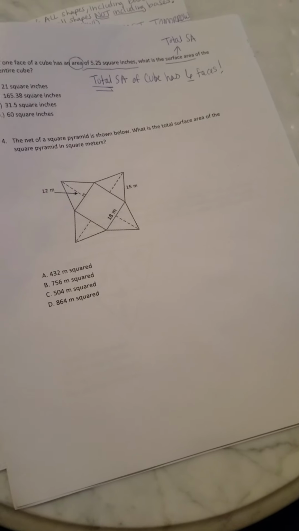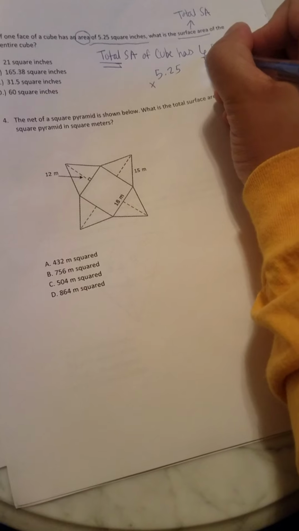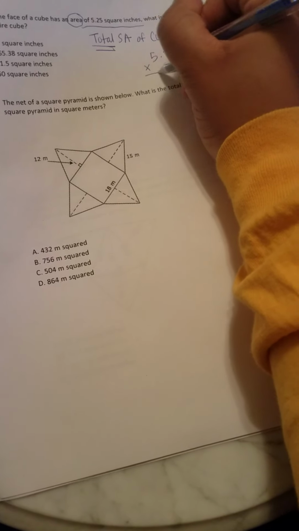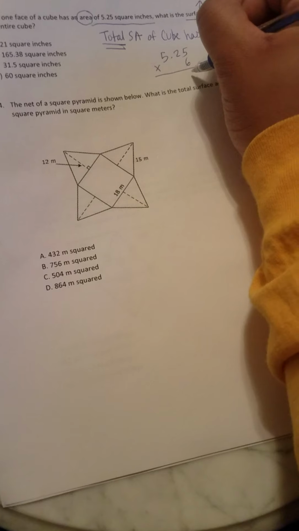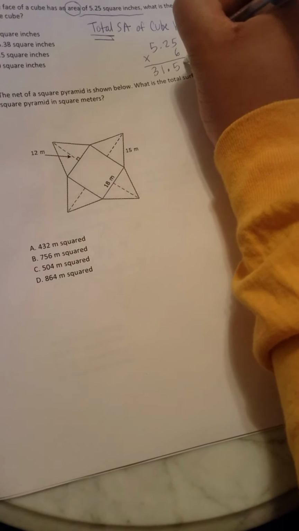If it was lateral, it would be just 4, because I would take out 2 of those, the 2 that would stick out. Okay, but they want the total, so I'm just going to take the area for one, which is 5.25, and multiply that by 6 faces, so multiply by 6, you will get 31.50 inches squared, which is the same as square inches. So the answer would be 31.5, okay, because a 0 doesn't necessarily matter if it's at the end.